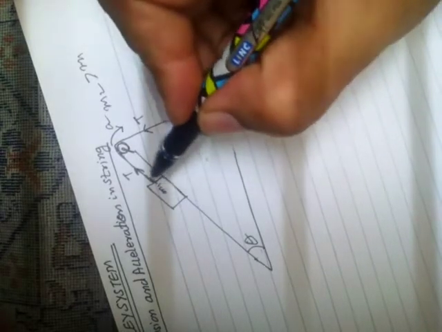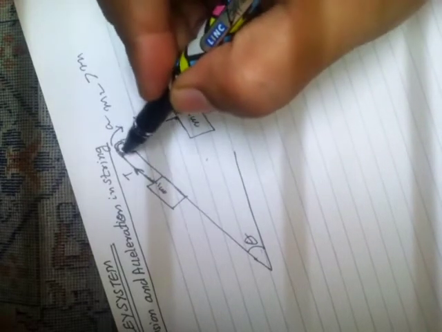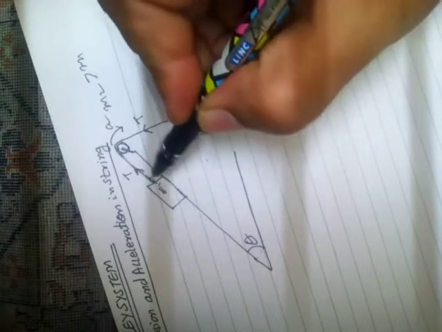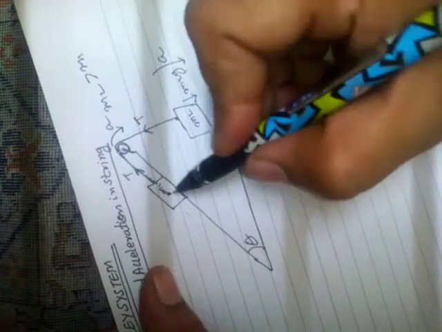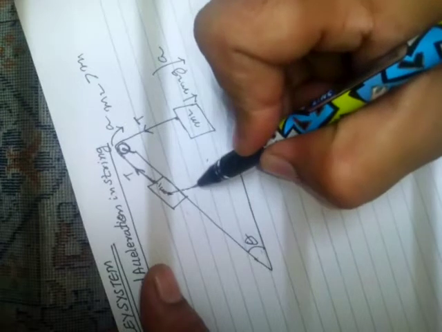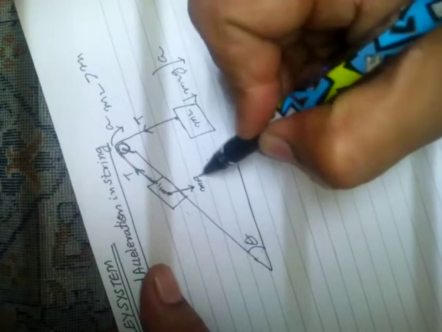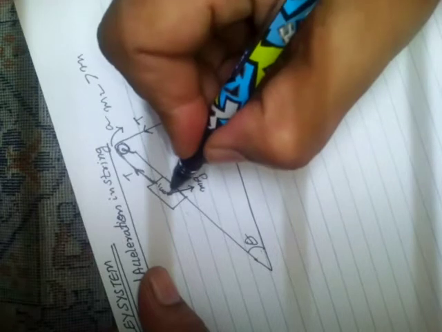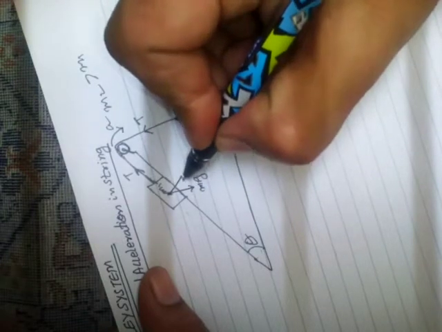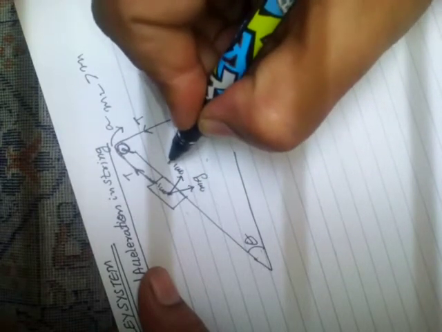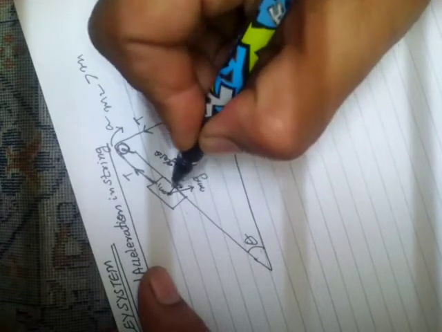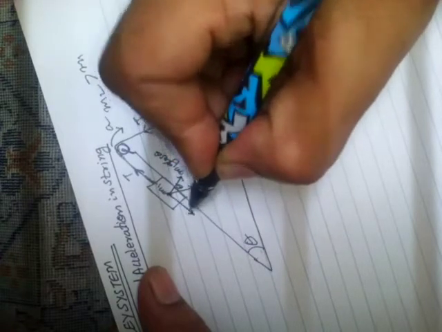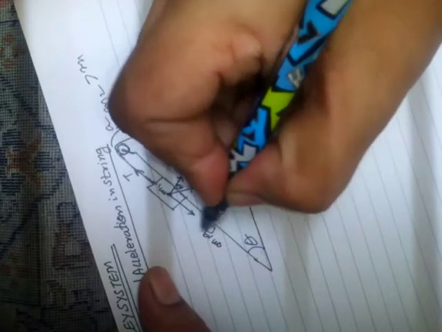Now find out what the force would be by which this segment of string is being pulled by the mass m1. See, this is the center of mass. This is m1g. This is m1g cos theta. This angle is theta, and this is m1g sin theta.